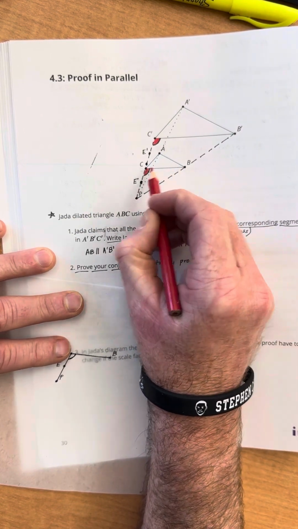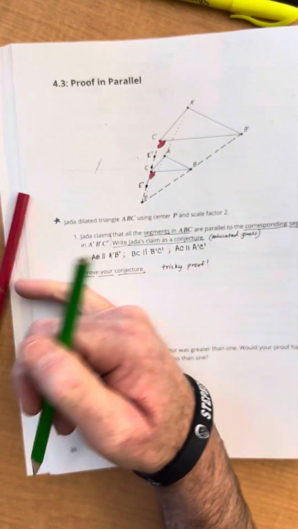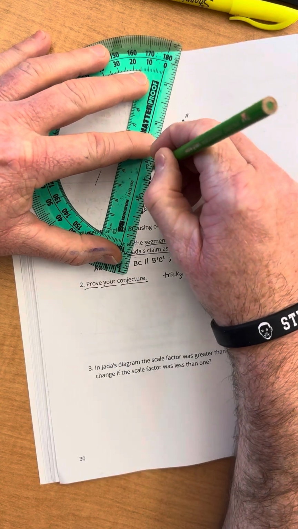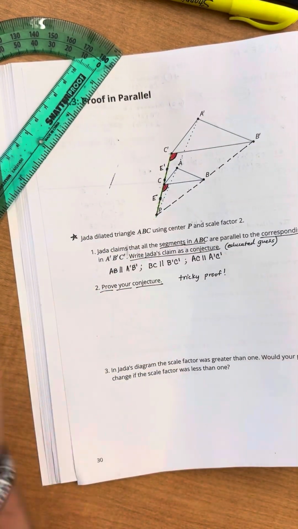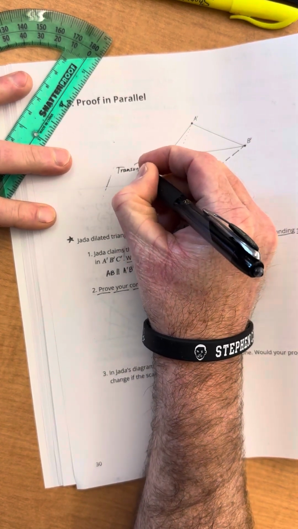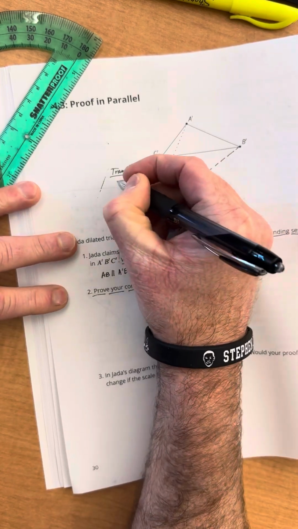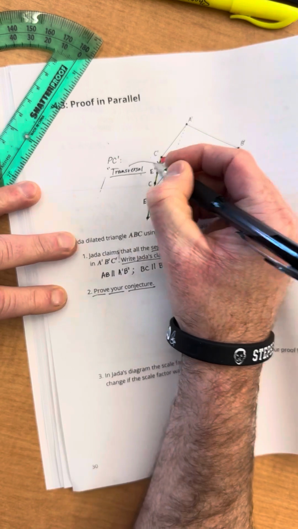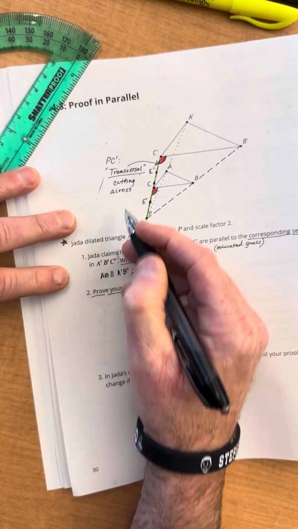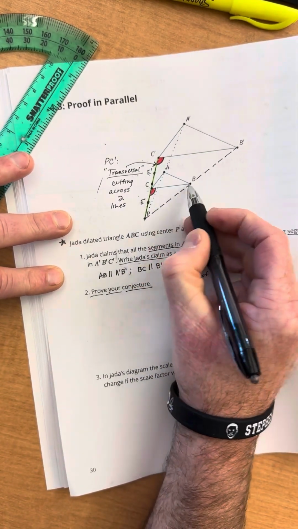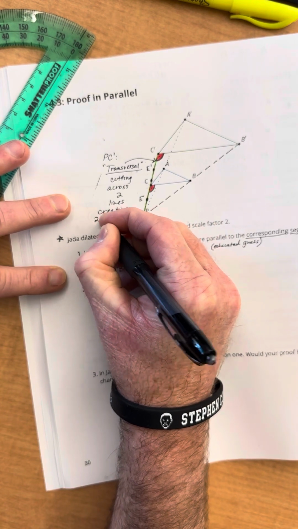How can you prove that this is parallel to this? Well, because this green line serves as a transversal. So PC prime is known as a transversal cutting across two lines, this line and this line, creating two congruent angles.